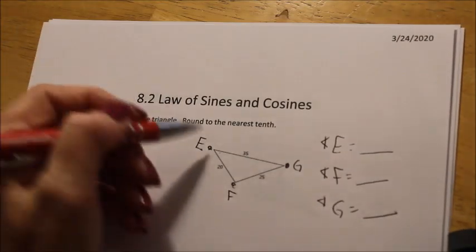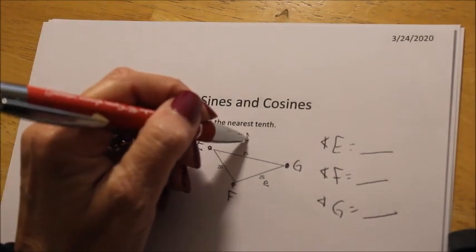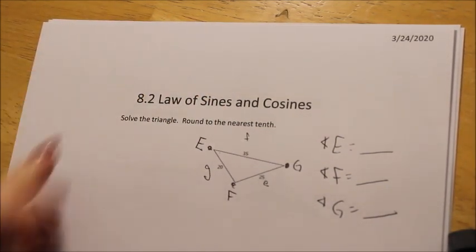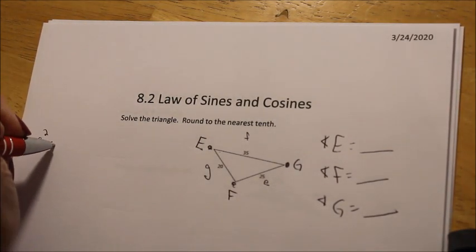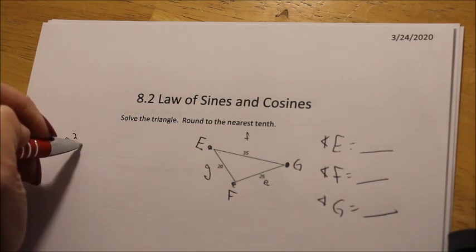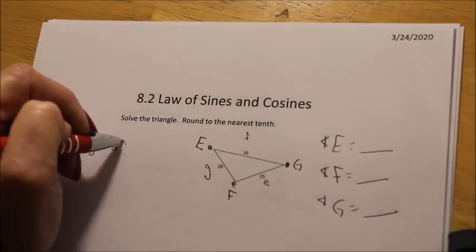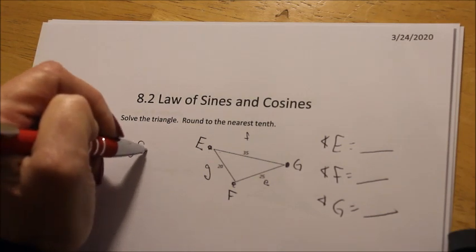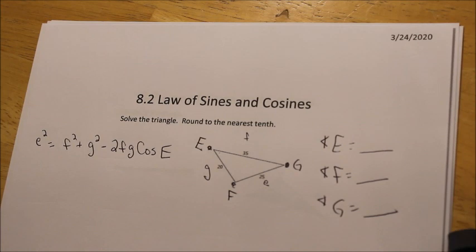So this is little e, this is little f, this is little g. It's going to be E squared equals F squared plus G squared minus 2FG times the cosine of E. So that would be my formula.